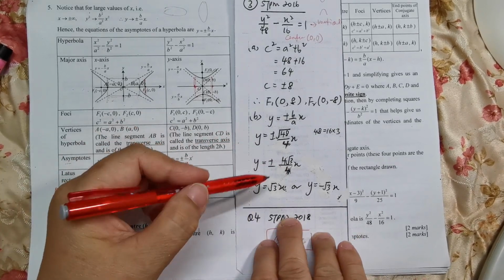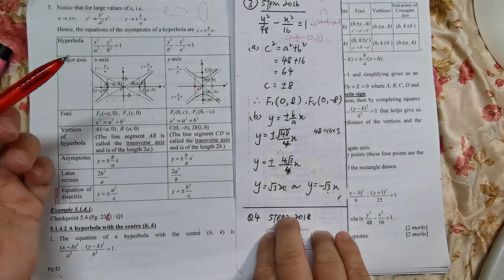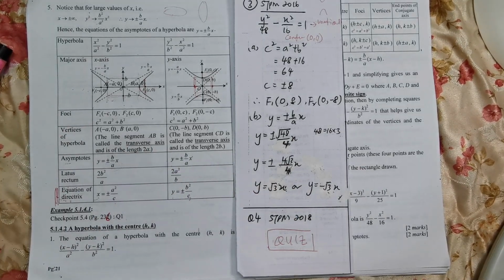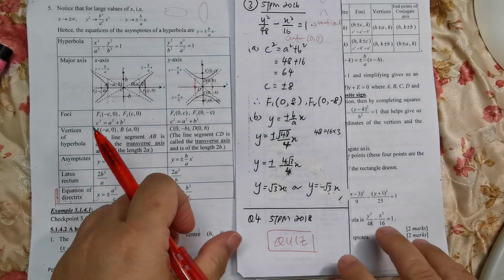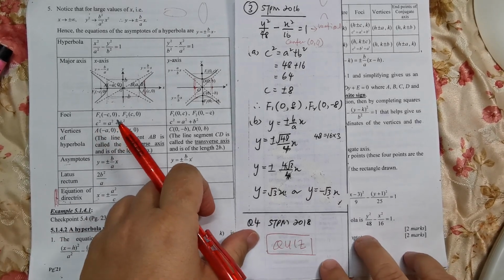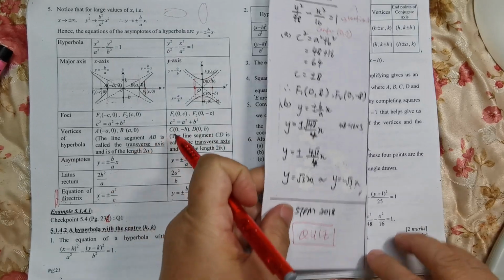Therefore, the asymptotes are y equals square root 3 x and y equals negative square root 3 x. Again, another 2 marks. Sometimes you can come up with a very simple question like this.